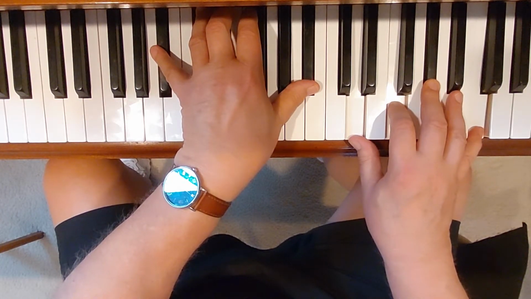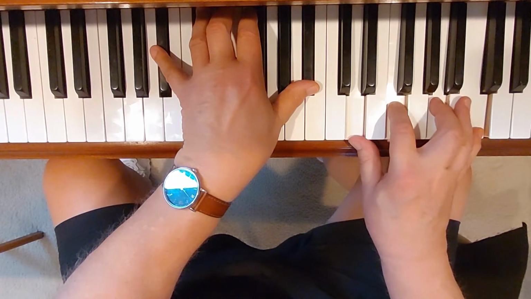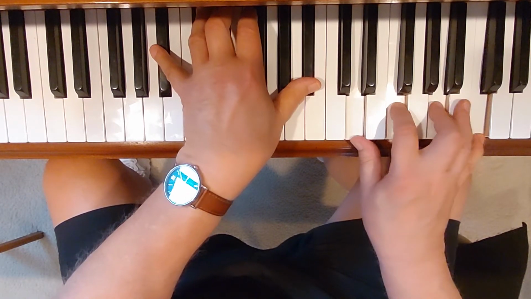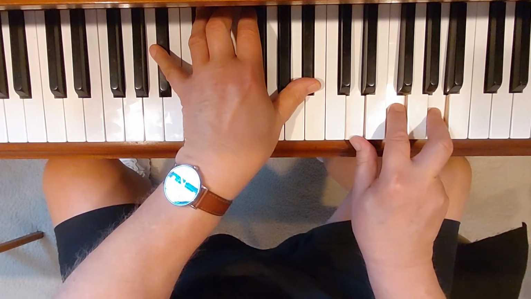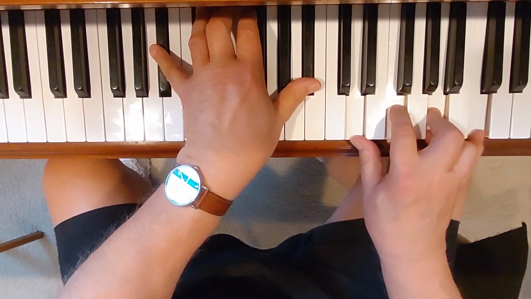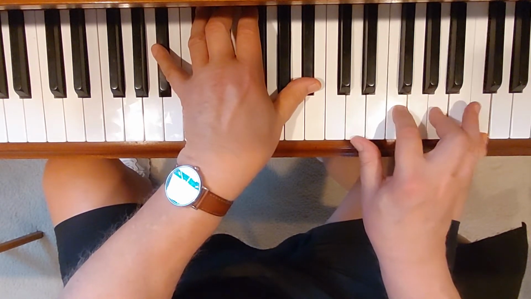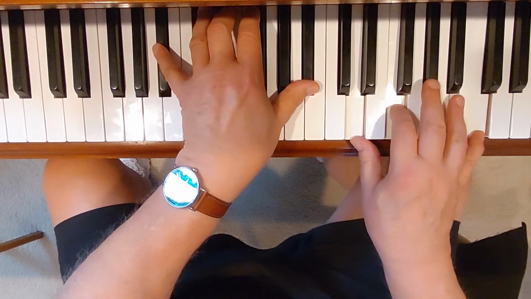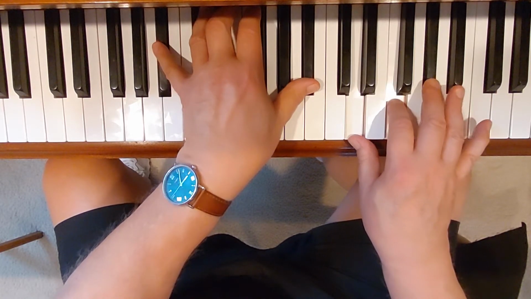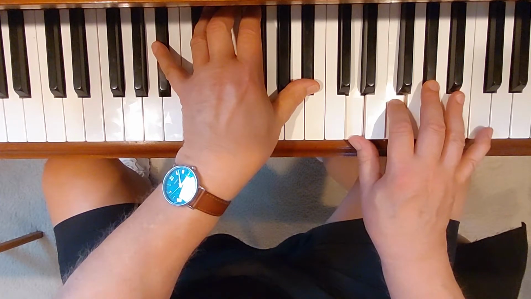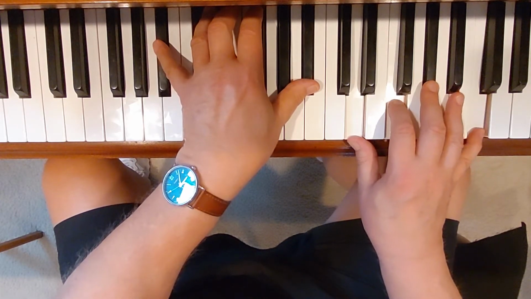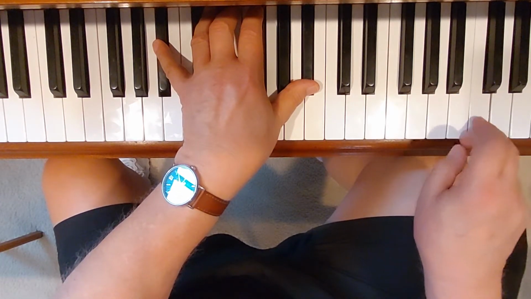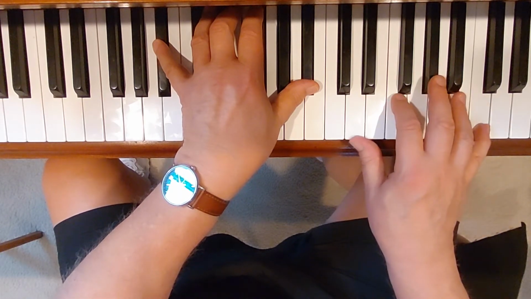The 9 is named by what 7 you have. So if I play this D minor 7, that's B flat major 7, so therefore this would be B flat major 9. This is B flat dominant 7, so therefore this is B flat dominant 9. The 9 hasn't changed, but the 9 is named by what 7 you have.